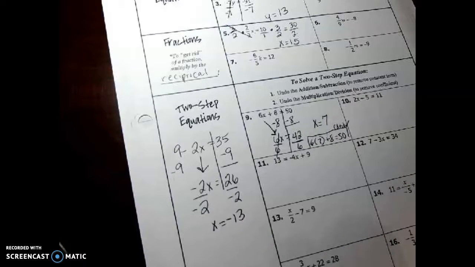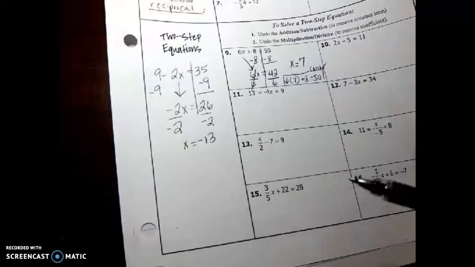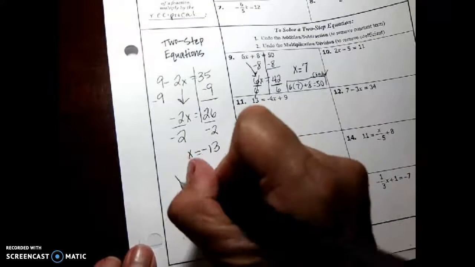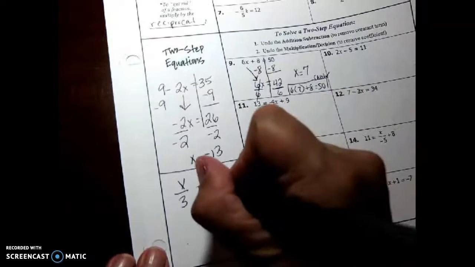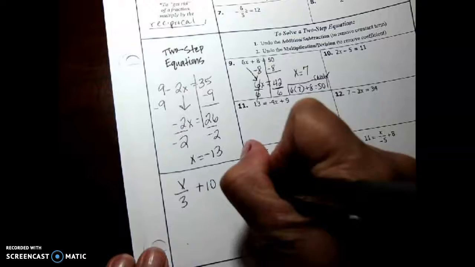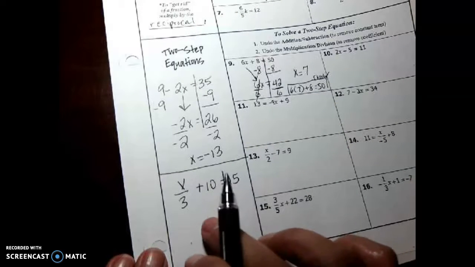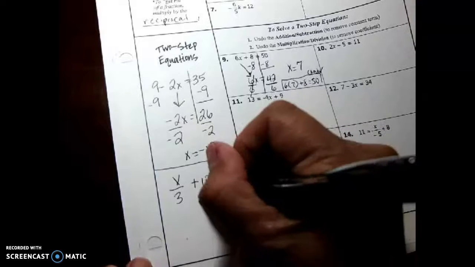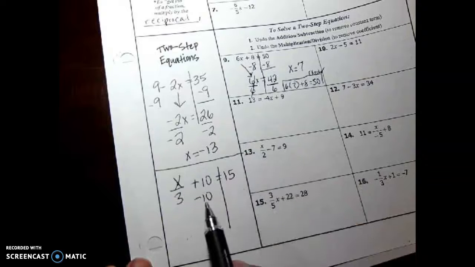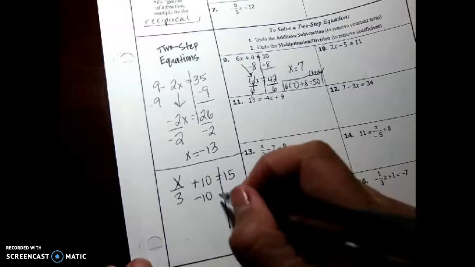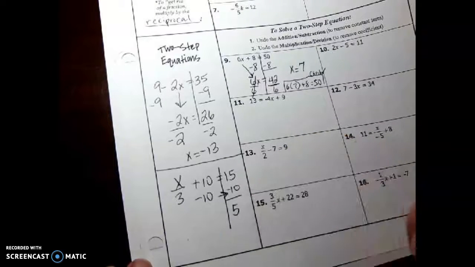All right, let's do a fraction. x over 3 plus 10 equals 15. Draw my line because I want to separate this. As we get further on, there's going to be more things on each side, so I want to separate it. So minus 10, because here's my x. I'm leaving the x there. And what I do to one side, I do to the other side. So 15 minus 10 is 5.